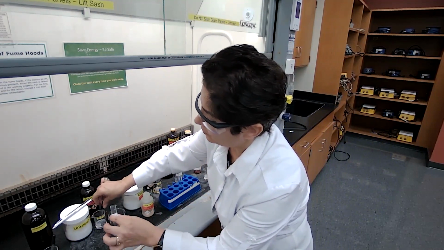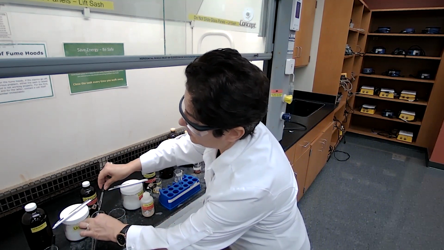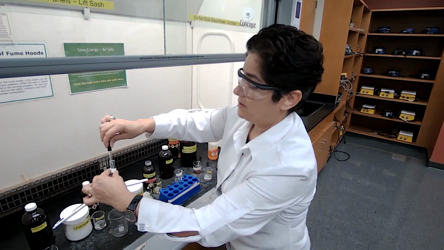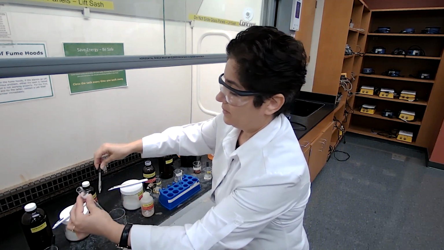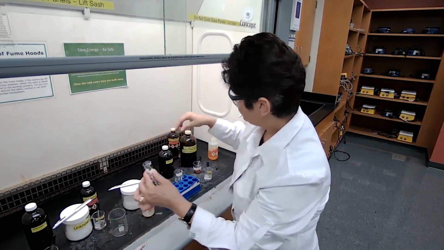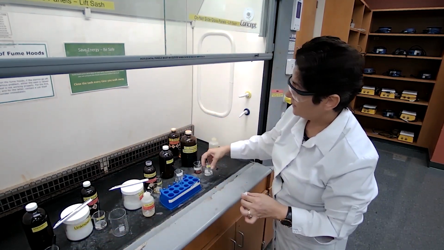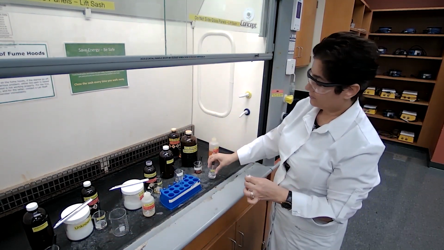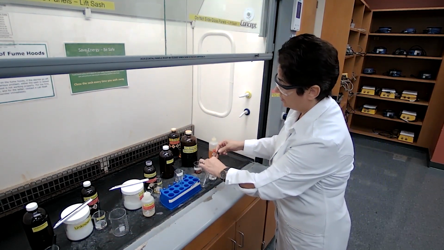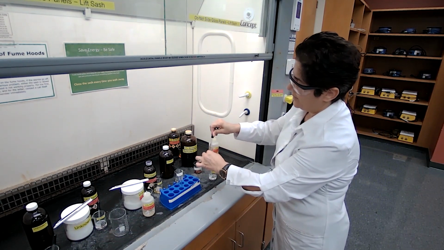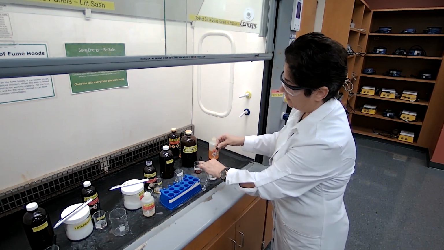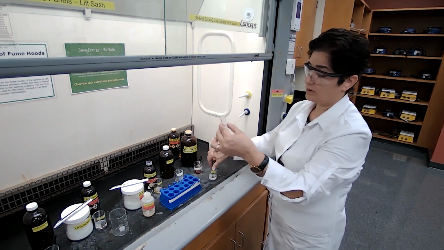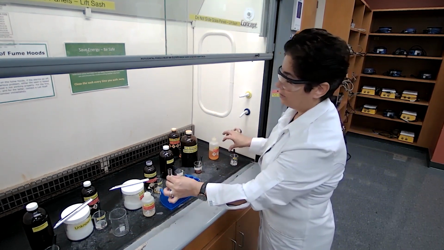Same thing for unknown 4: 4 drops of the unknown and 1 milliliter of ethanol. Please pay attention, they all look alike. We're just dissolving the unknown in 1 milliliter of the ethanol.